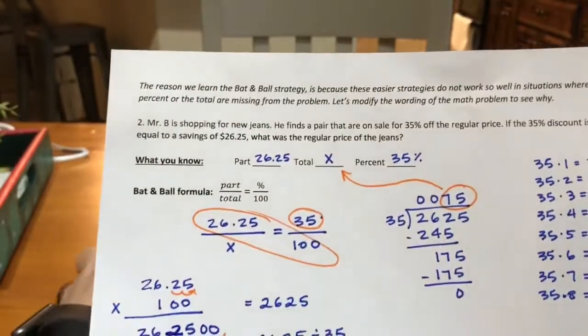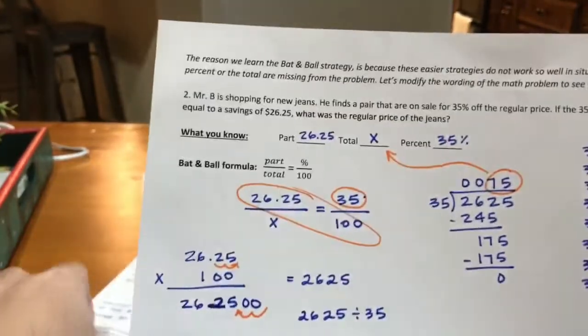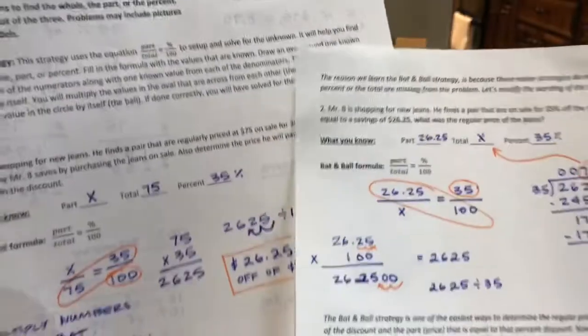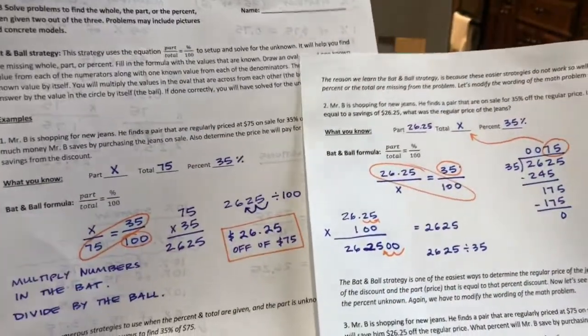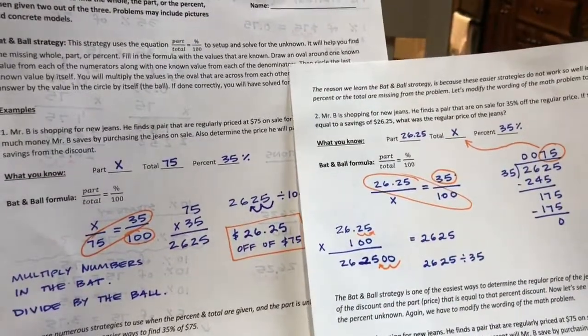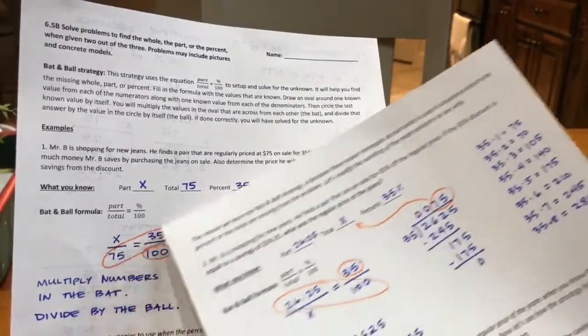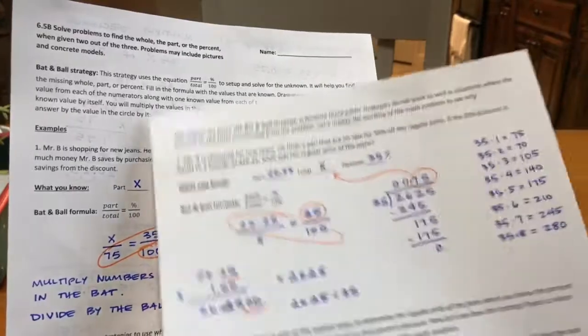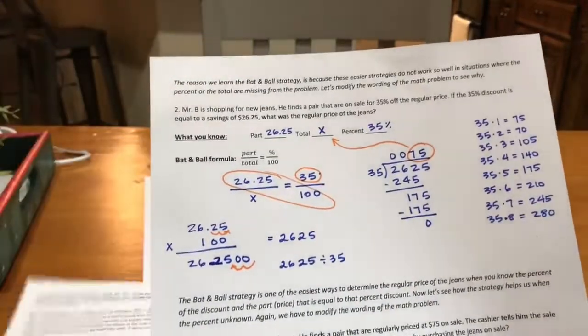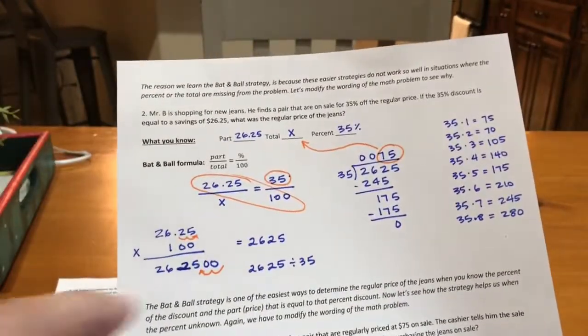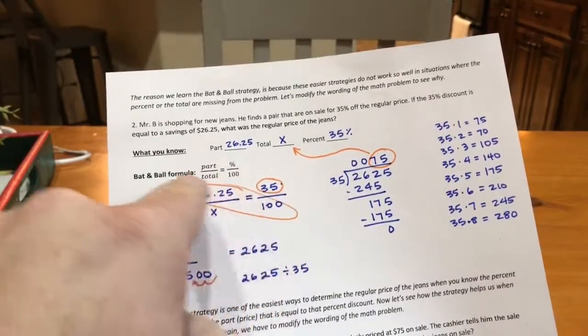I want to show you the difference between the bat and ball strategy. On the left, when the part is missing, the bat goes this way. You're circling these values. On the right, when the total is missing, your bat's going this direction.